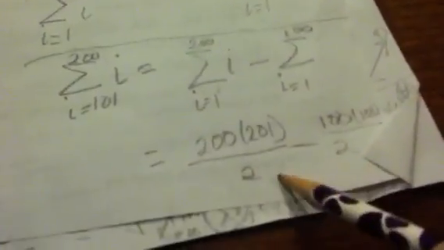They have the same common denominator. Let's move over here. That means we have 200 times 201 minus 100 times 101, all divided by 2.